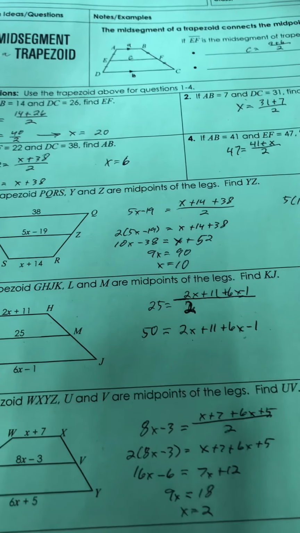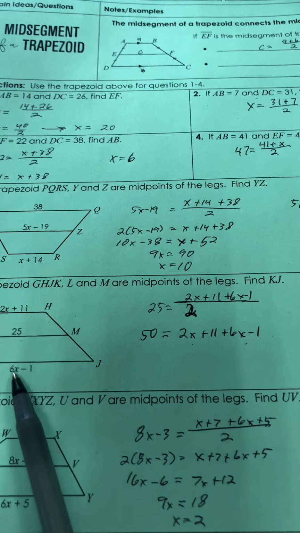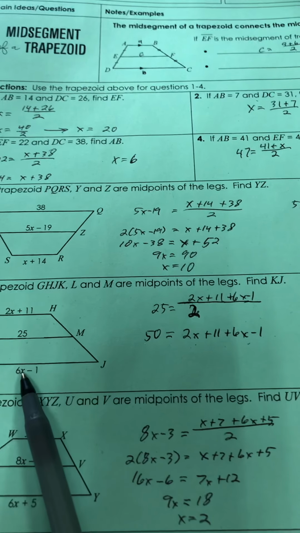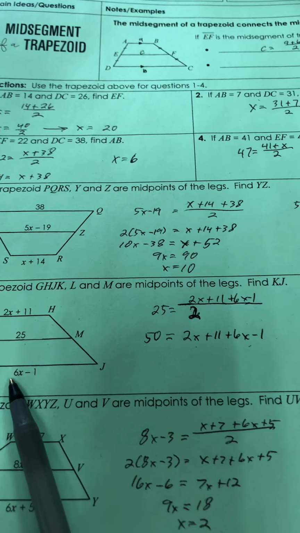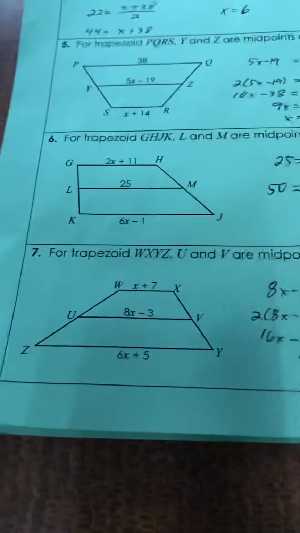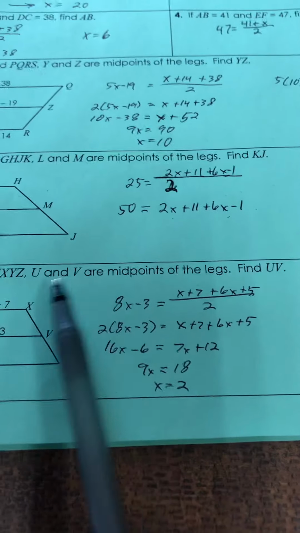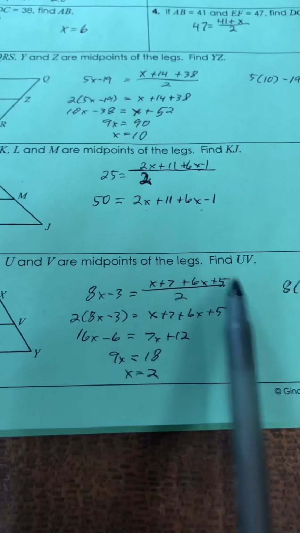Just combine your like terms and solve for x. And then plug that x value back into this equation here. Multiply by 6 and subtract 1, and you'll get the measure of kj, because that's what they want you to find.